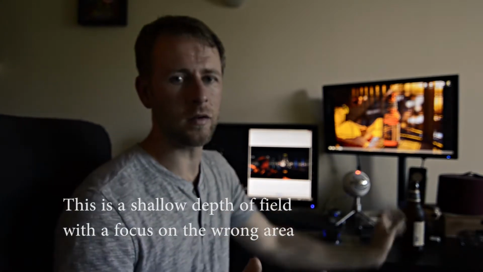If you're rocking a kit lens, your kit lens is probably an 18 to 55 and it's an f3.5 to 5.6, and what that means is the further you zoom in, the less open the aperture will be. This is one of those things that's really screwy with photography. The lower the number, the wider it is. The higher the number, the smaller the aperture is.